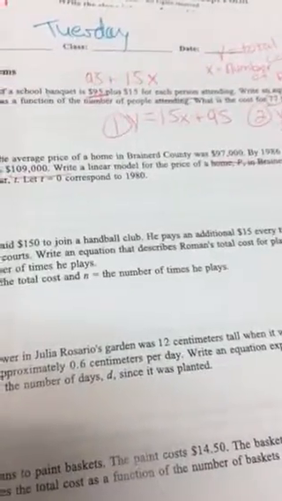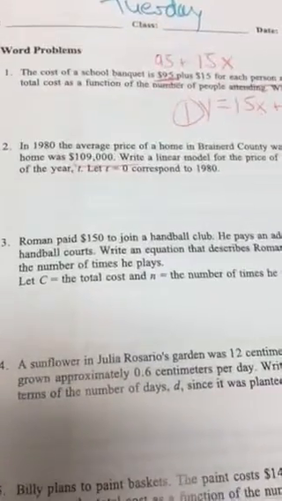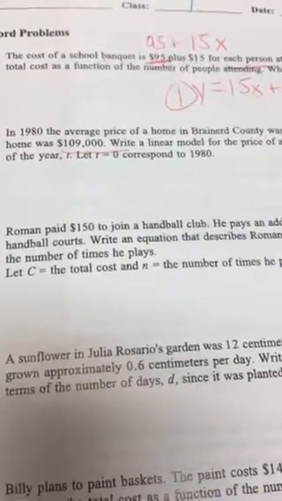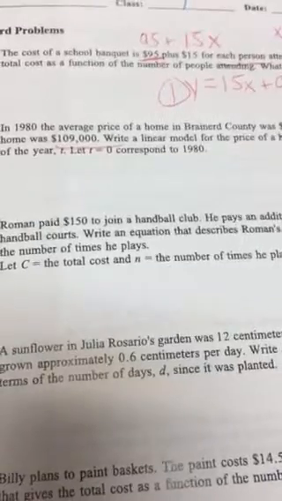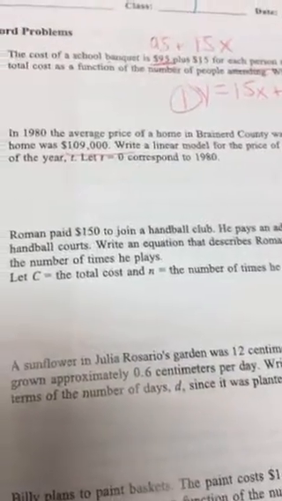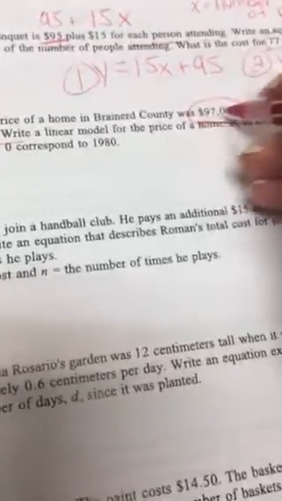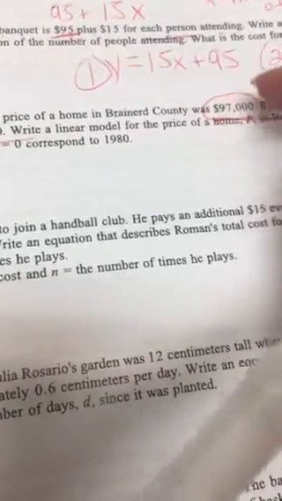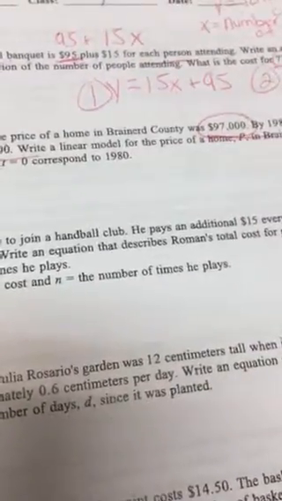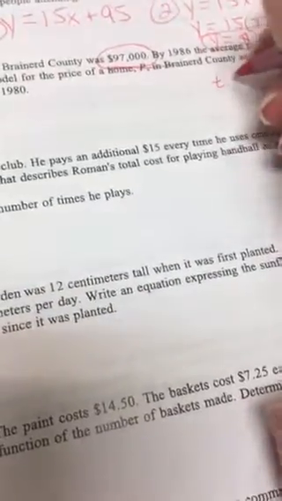Write a linear model for the price of the home P in this county as a function of the year T. T equals 0 corresponds to 1980. So, important thing to know here, we're starting with this price. And then every year after, the price is going up. T is the number of years.